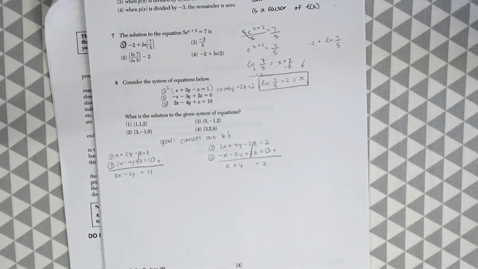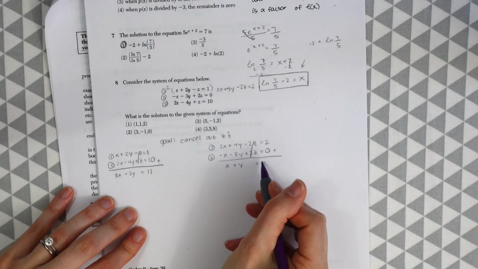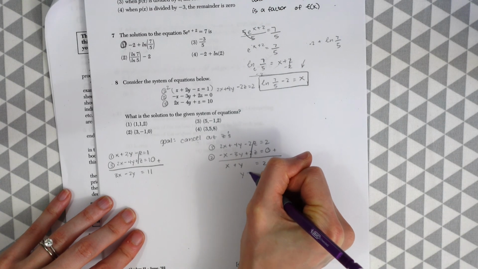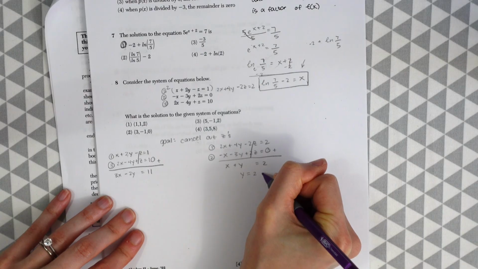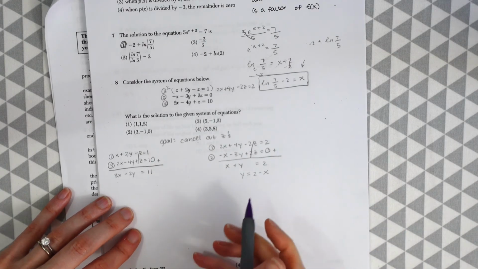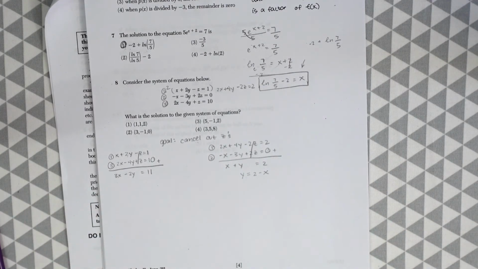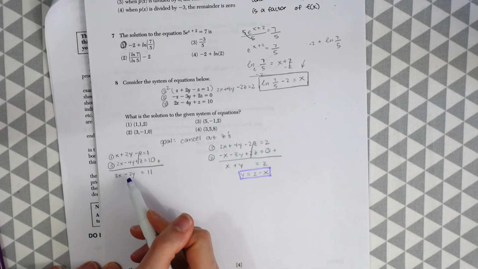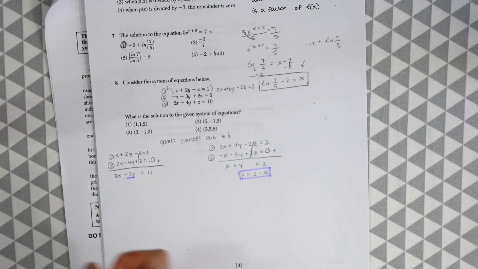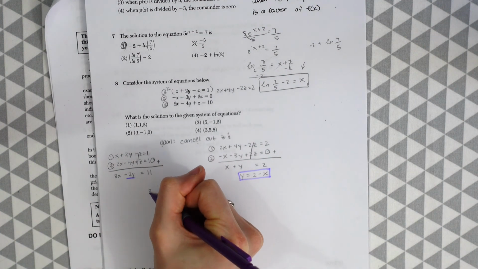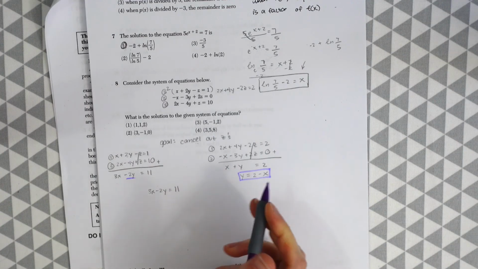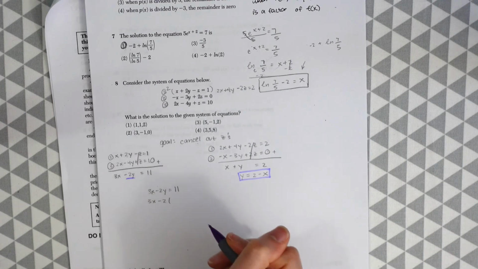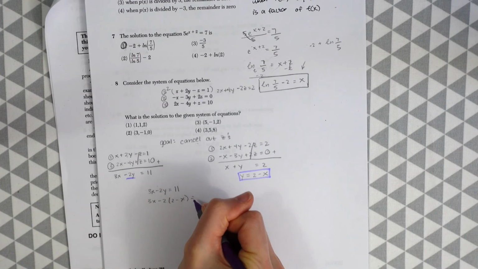So now I'm going to rework this equation because this looks easier to work with. Now let's just set it equal to y. So we're going to move that x, and we get y equals 2 minus x. And then we're going to take this equation and plug it in for y over here. So we're going to use this equation now, 3x minus 2y equals 11. But now we're going to plug in 2 minus x for y. So 3x minus 2 times 2 minus x equals 11.